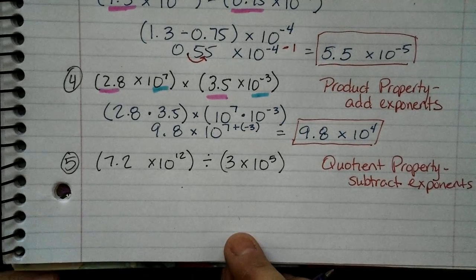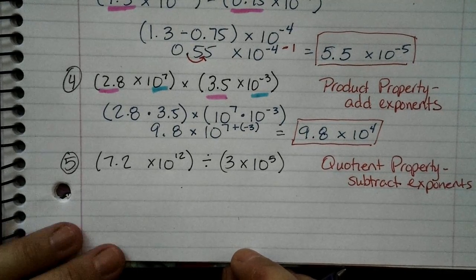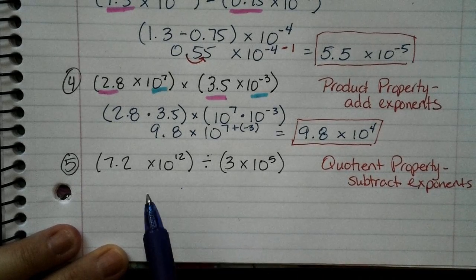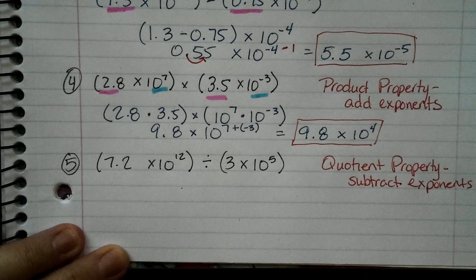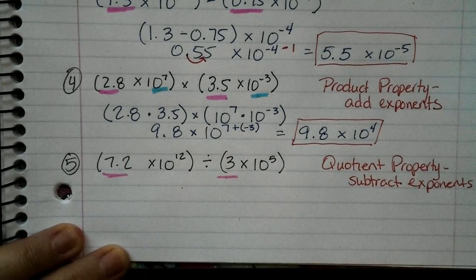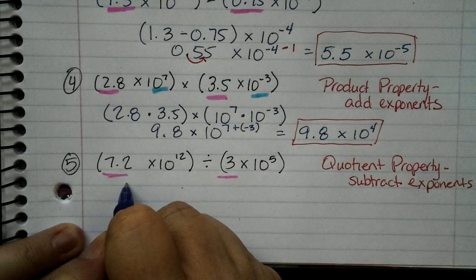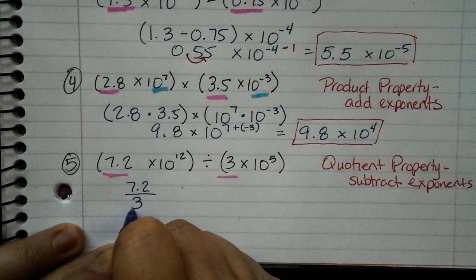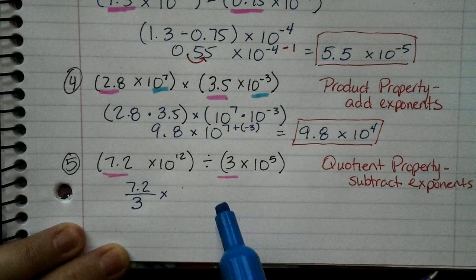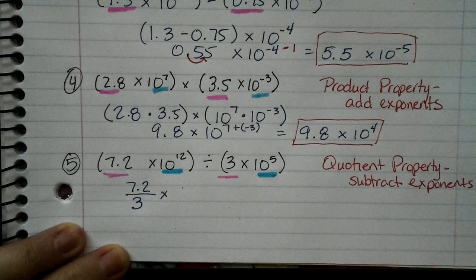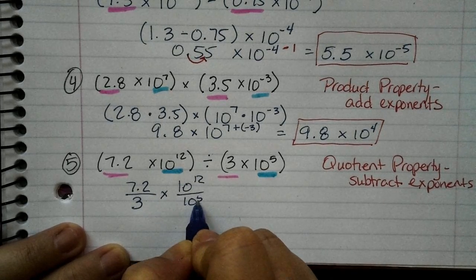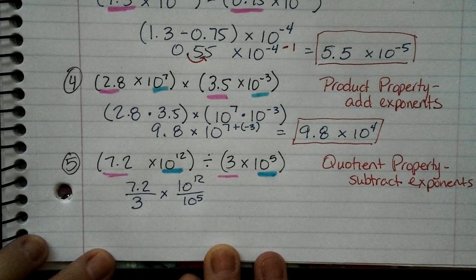All right, so this one is a quotient property. So remember, we subtract our exponents. I'm going to set this up like we did in lesson 2, where I'm going to combine these two together. I'm just going to take 7.2 over 3 and times that to my powers of 10. So I have 10 to the 12th and 10 to the 5th, so I'm going to do that as 10 to the 12th over 10 to the 5th. And then we're actually just going to work it out.